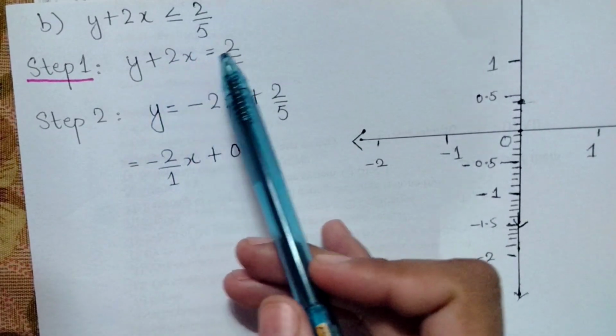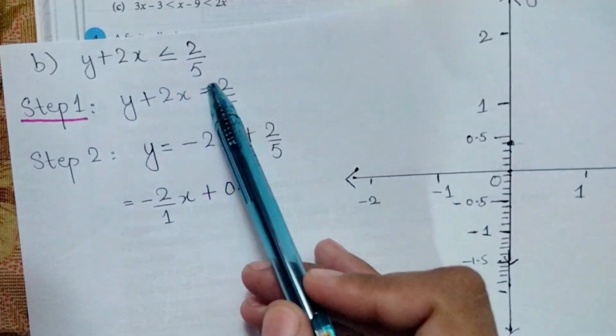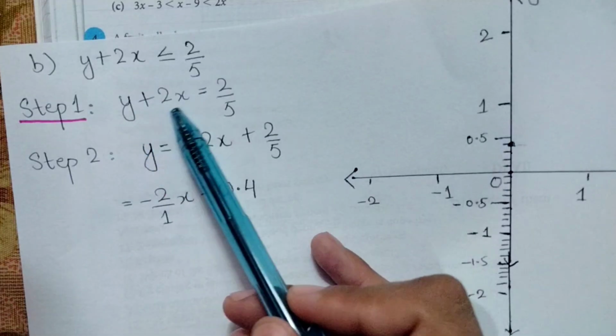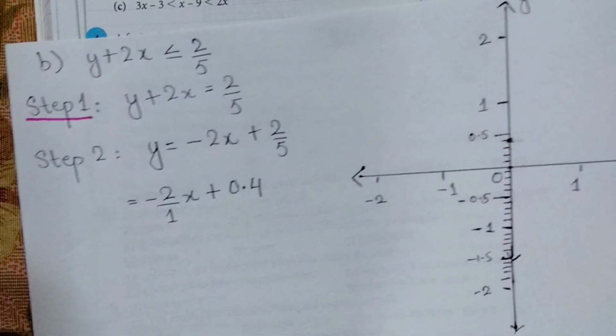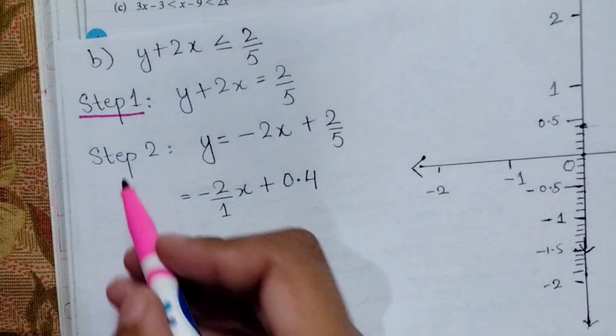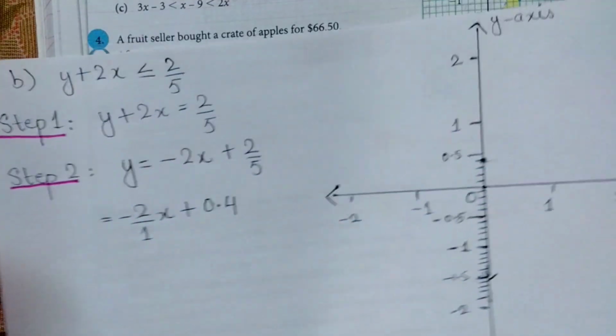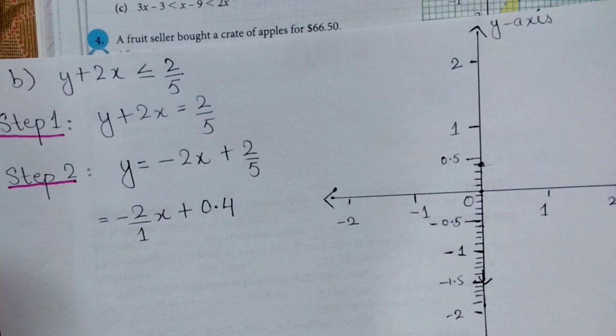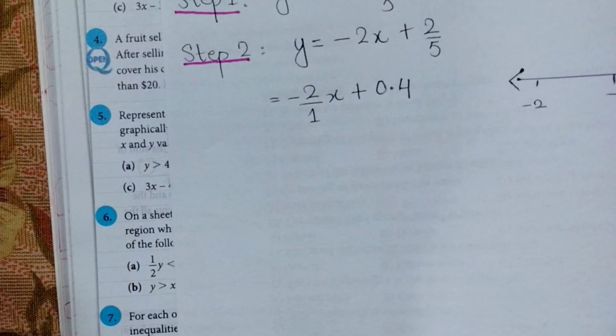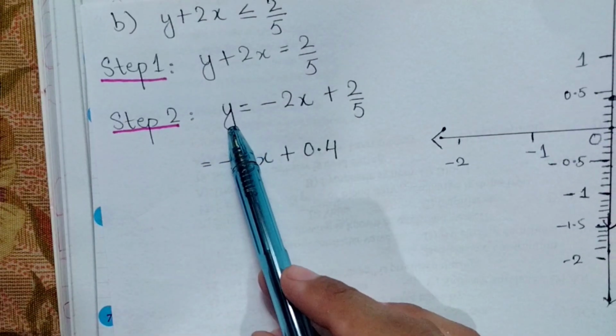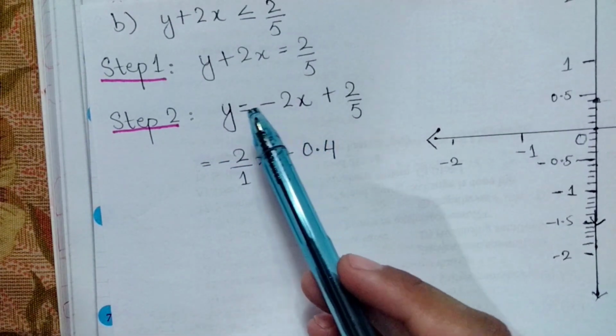Okay, so going to step 1, I have to replace this inequality with an equal sign, so I will write it as y plus 2x is equal to 2 by 5. Now in step 2 I have to plot the graph of this equation, and for plotting it without working I have to write it in standard form. And what is the standard form?